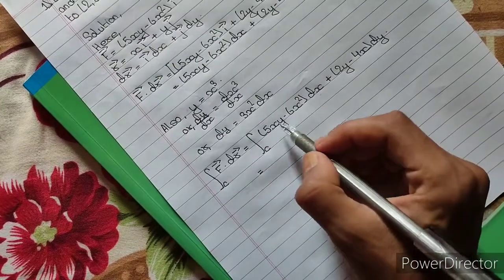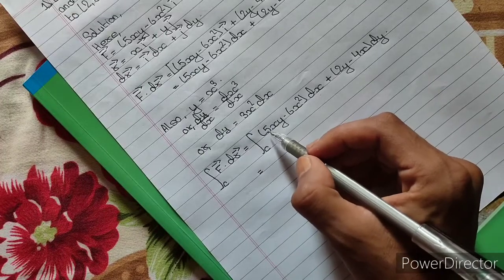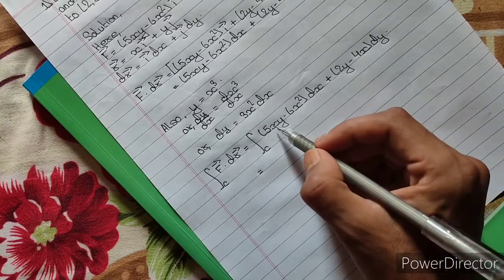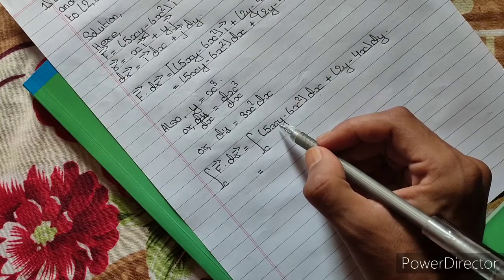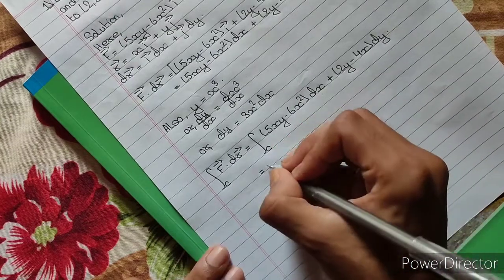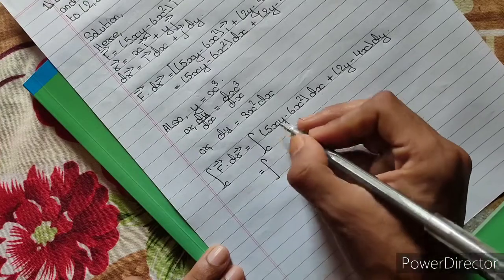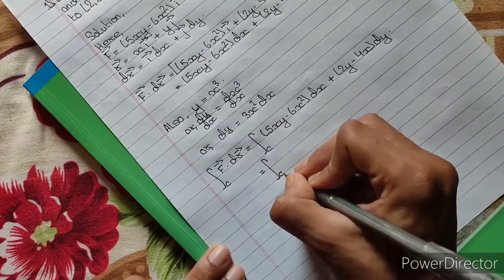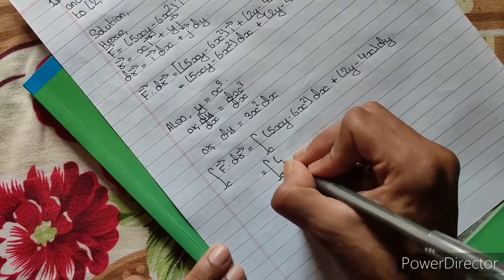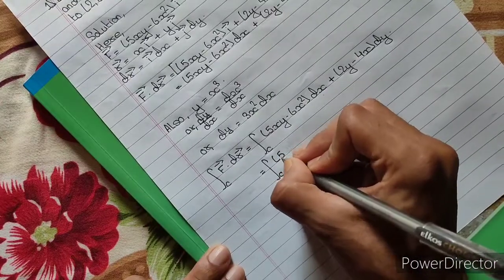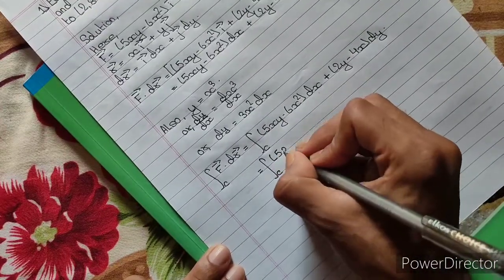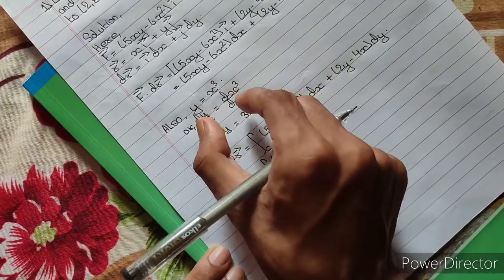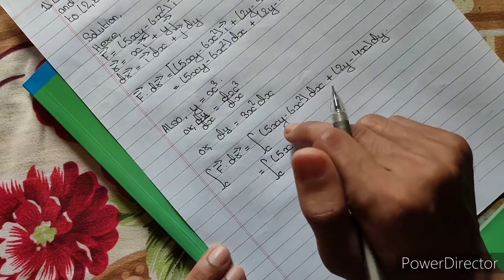Now we cannot integrate these parts. 5xy dx, let's change it into x form, where y is equal to x cube.